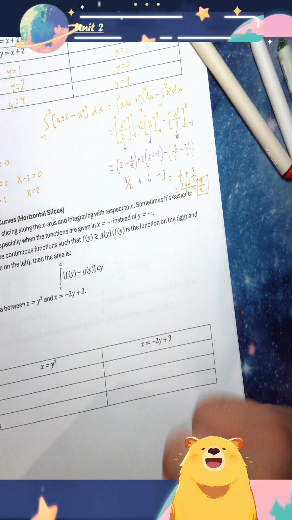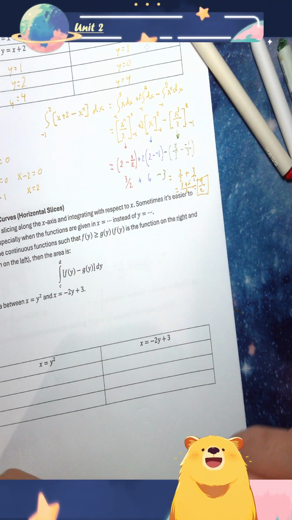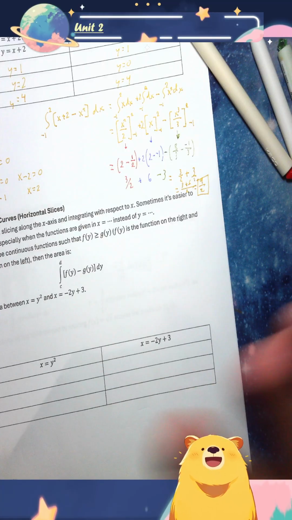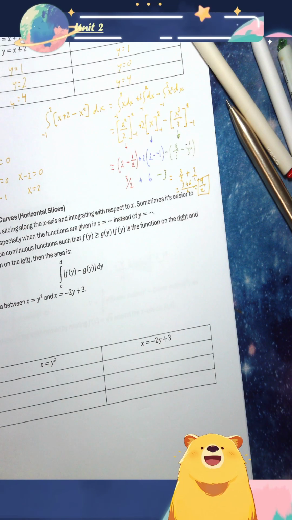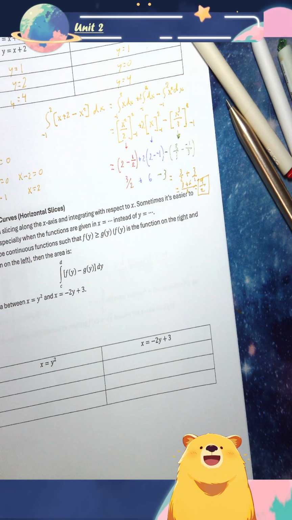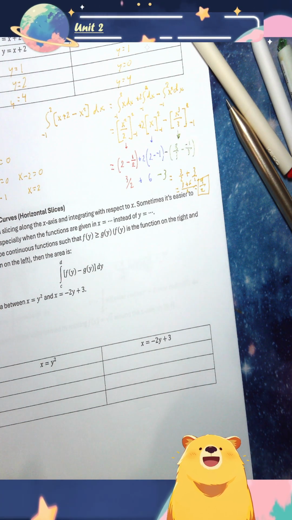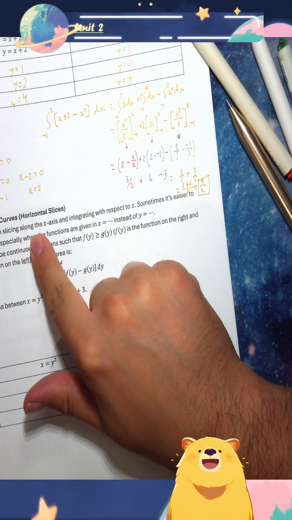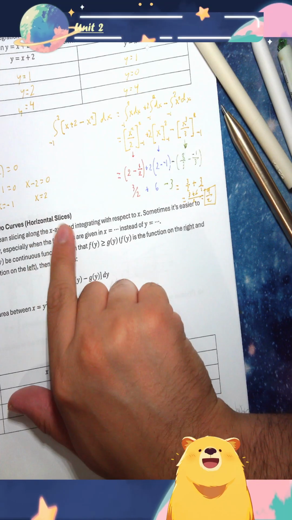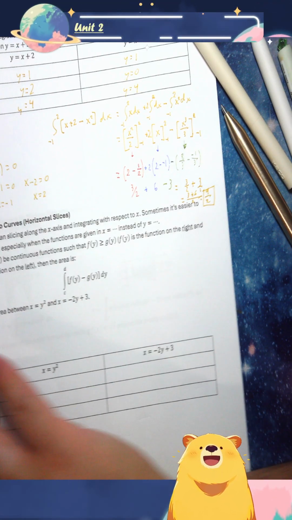All right, now I'm introducing a new level of difficulty that isn't too difficult, but it's the thing where the notation has the potential, just in general, to trip us. So now it's the area between two curves, but horizontal slices.